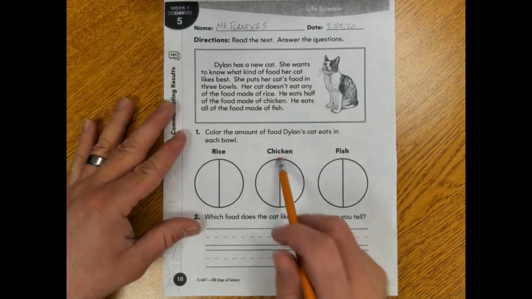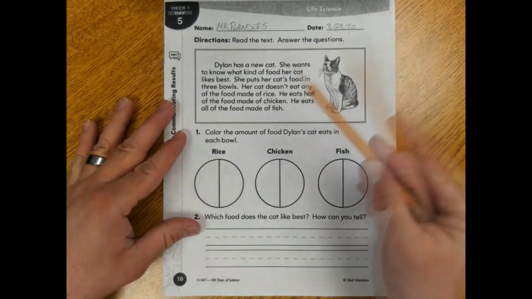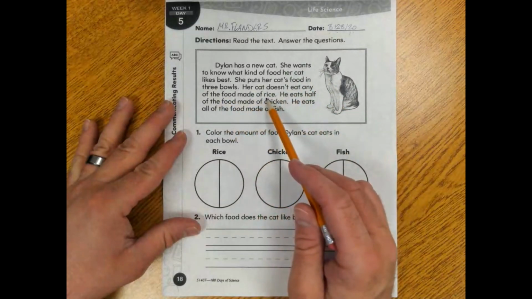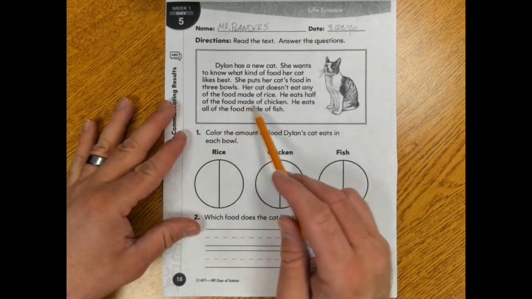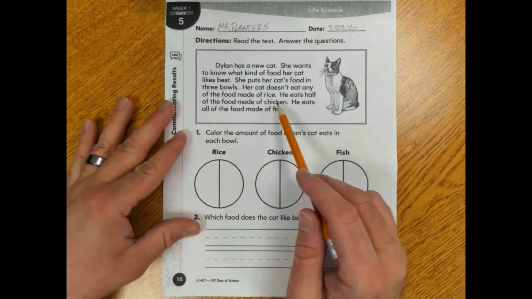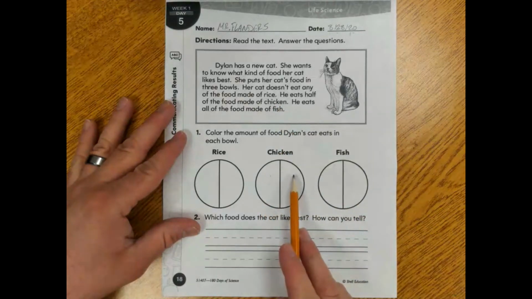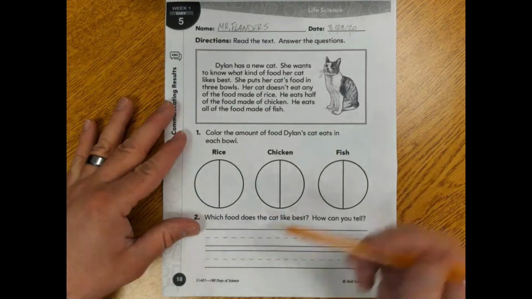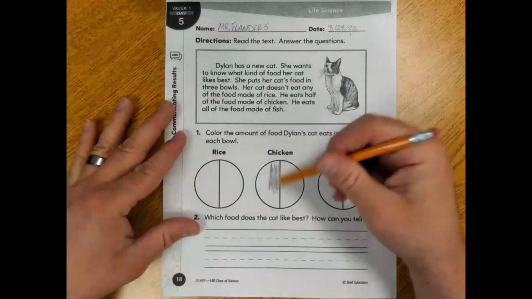Do we remember how much of the chicken he ate? Let's take a look. Her cat doesn't eat any of the food made of rice. He eats half of the food made of chicken. So he ate half. So like I said, this is a half and this is a half. If the cat only ate half of the chicken, we're only going to color in one side.